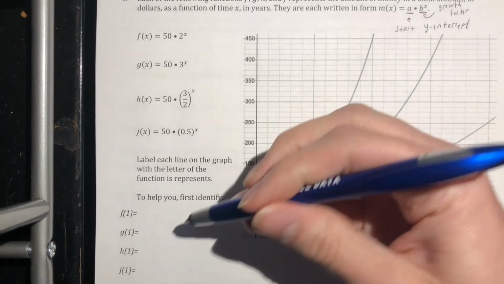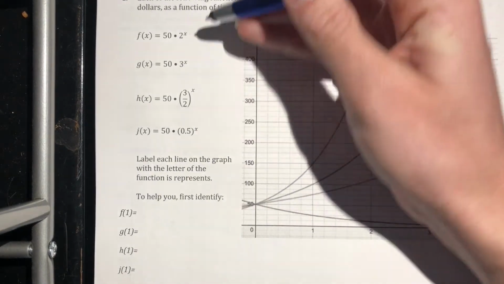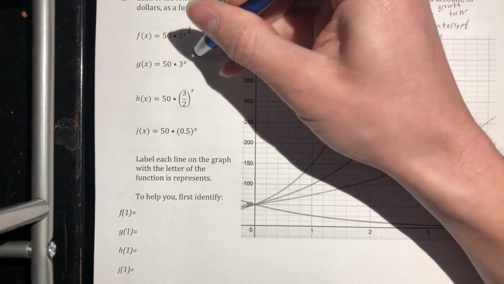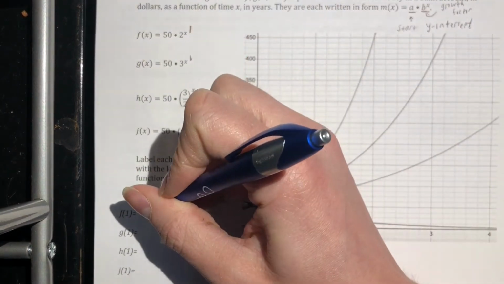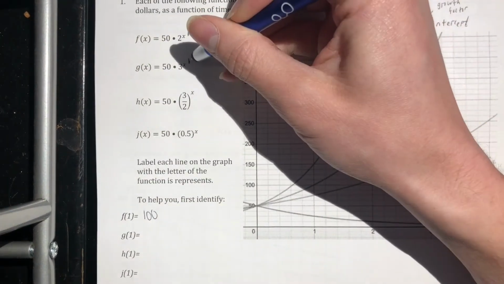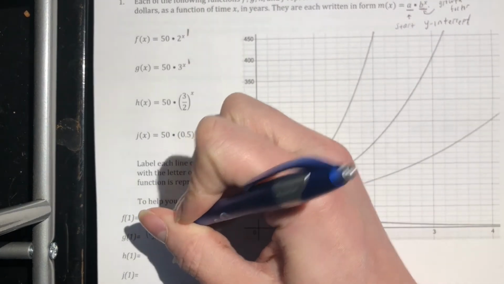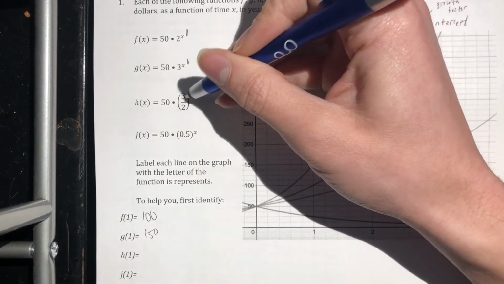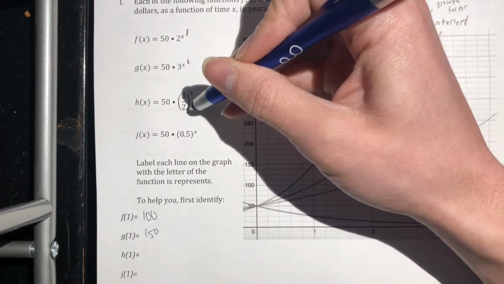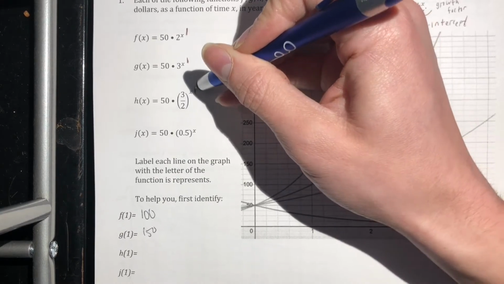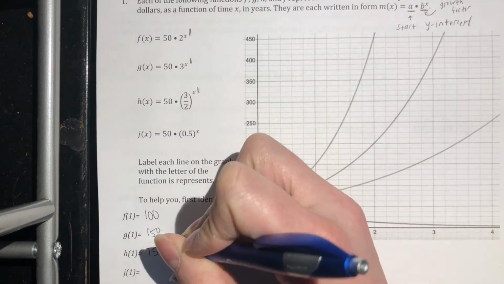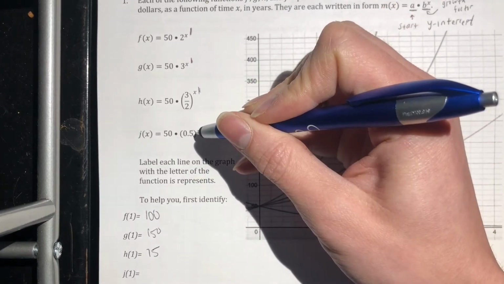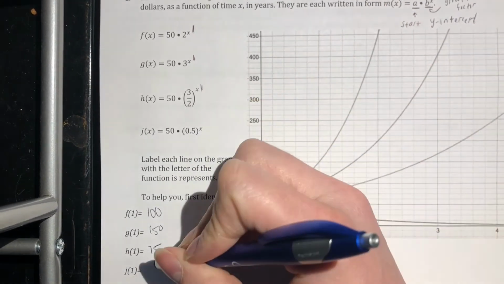All right, so f of 1, let x be 1. 50 times 2 is 100. g of 1, 50 times 3 is 150. h of 1, 50 times 3 over 2, that's 150 over 2, which is 75. And j of 1, 50 times a half is 25.